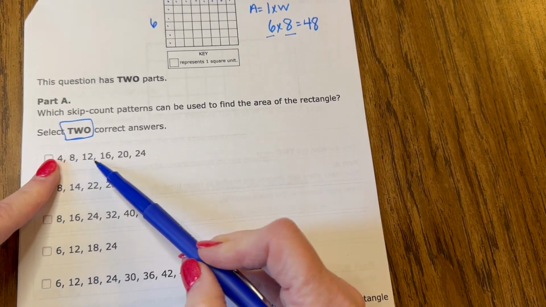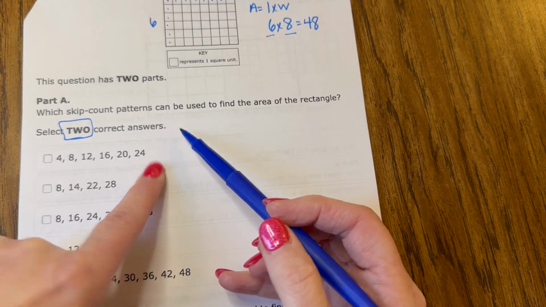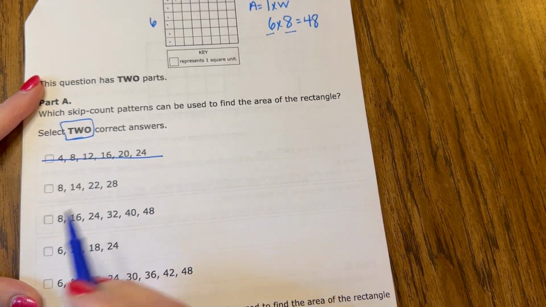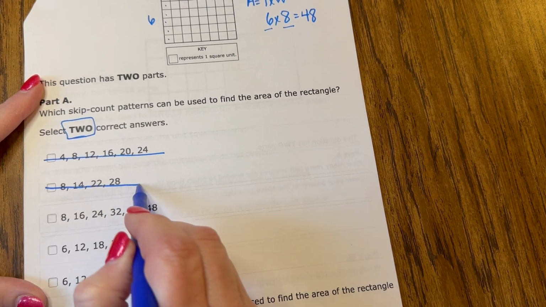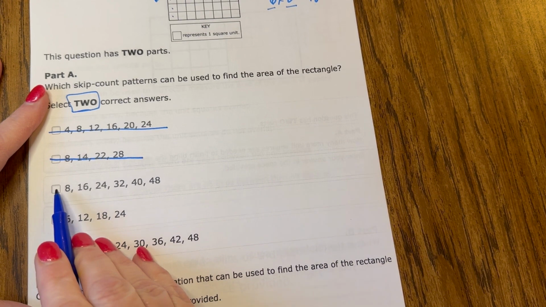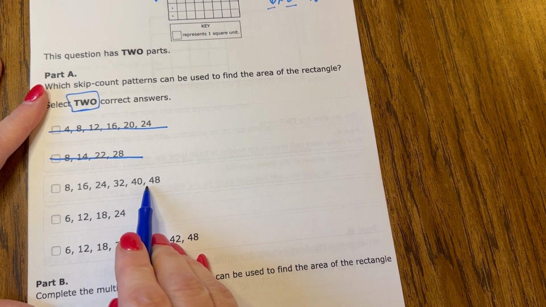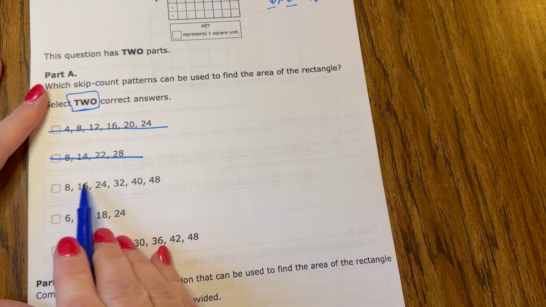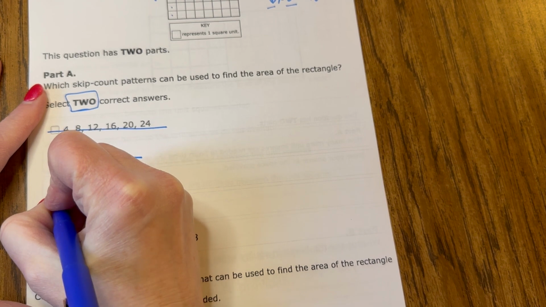So 4, 8, 12, well, he's counting by 4s, but did we go far enough? Nope, so it can't be that one. Okay, 8, 14, is that how it goes? No. It says 8, 16. What about this one? 8, 16, 24, 32. Let's count some more. 40, 48. We went far enough. There's 1, 2, 3, 4, 5, 6 6s, and they counted by 8s. So this is one option.